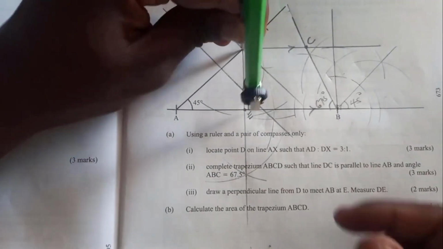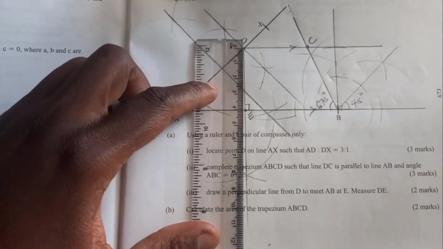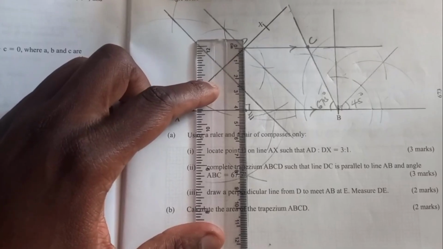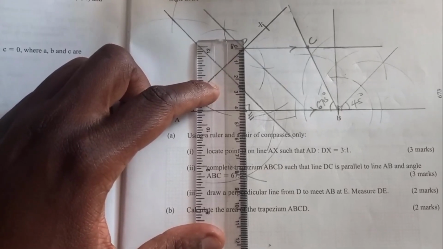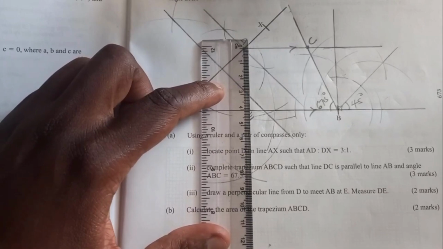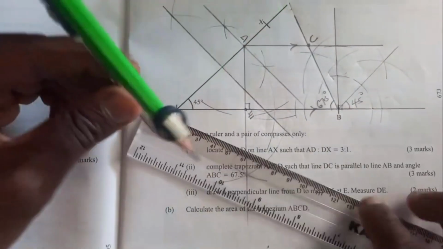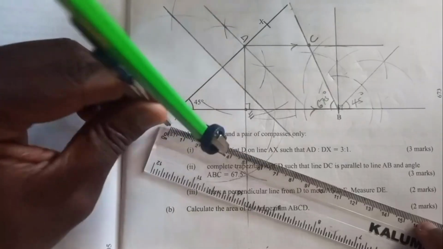We need to measure DE. So you need to measure DE. You can use a ruler to do that. So that is a 4. You can see this is around 4. Let me take it using a pair of compass.